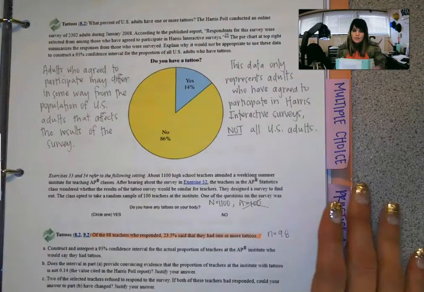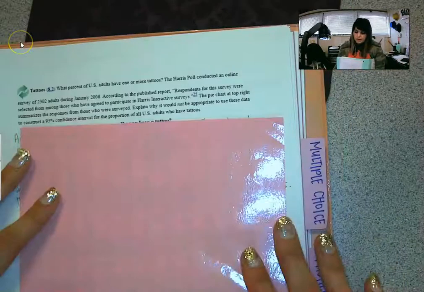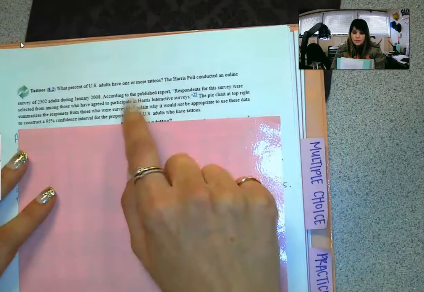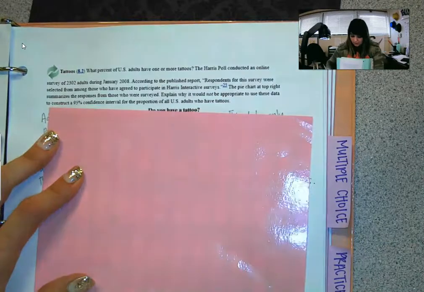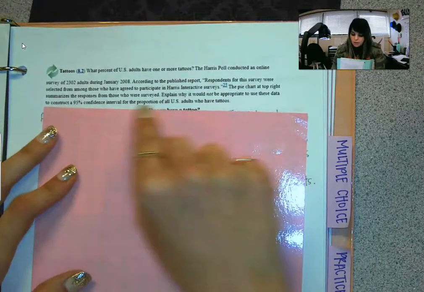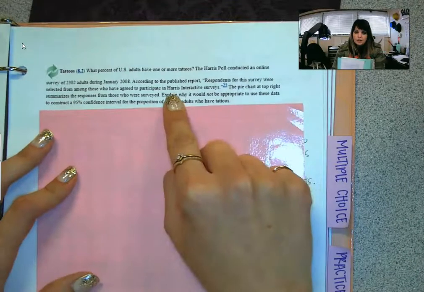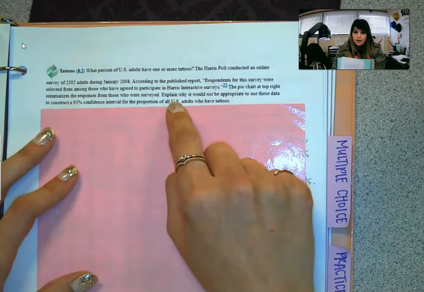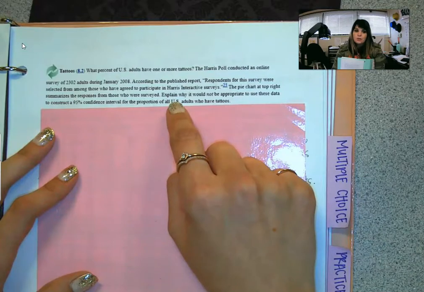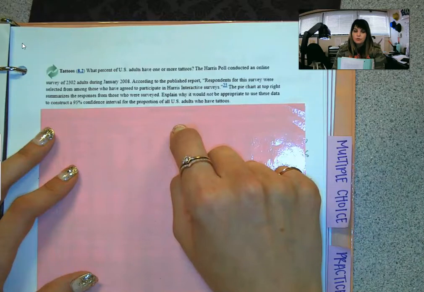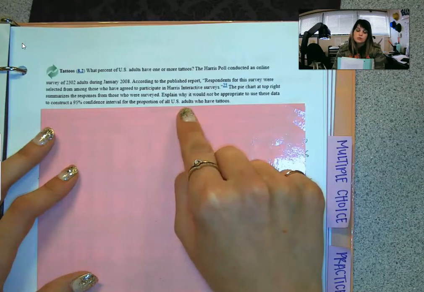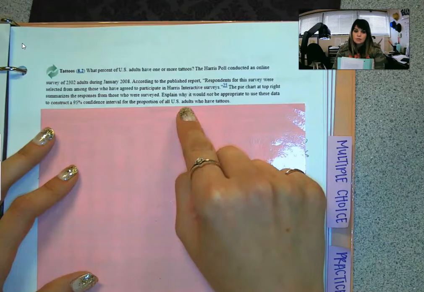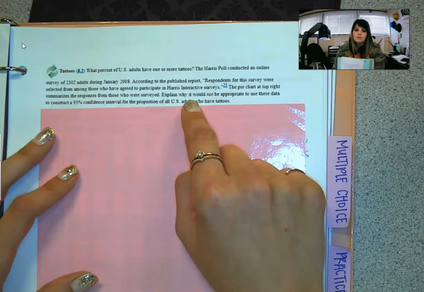Okay, so for this problem, there is a question in the very first part of the prompt. So we're now on page 24. There's a question right at the end of this first paragraph. Explain why it would not be appropriate to use these data to construct a 95% confidence interval for the proportion of all U.S. adults who have tattoos. Try to answer that. Why can we not use these to construct a confidence interval for all U.S. adults?